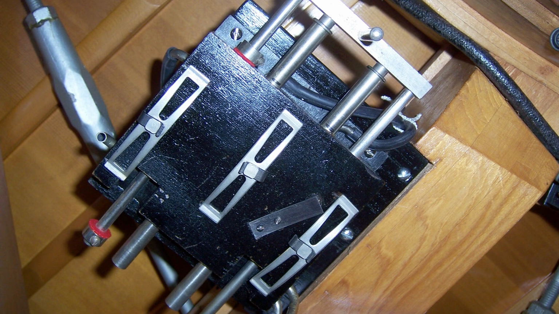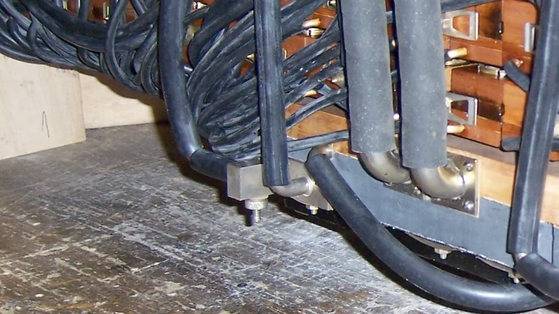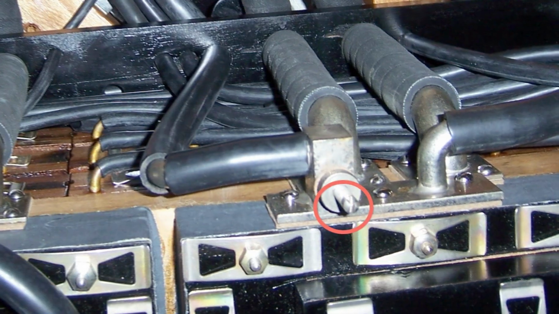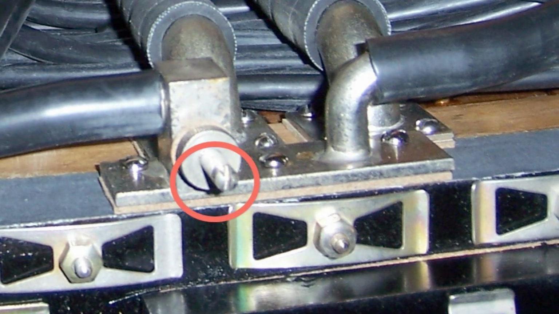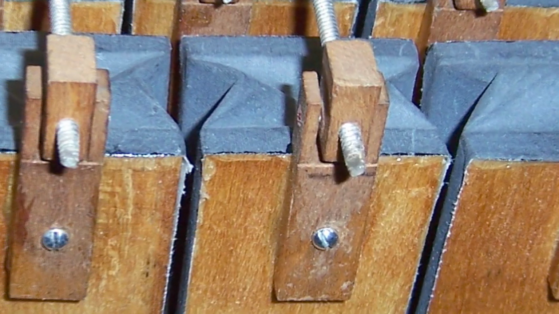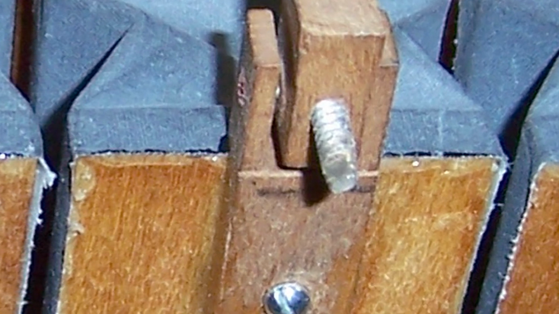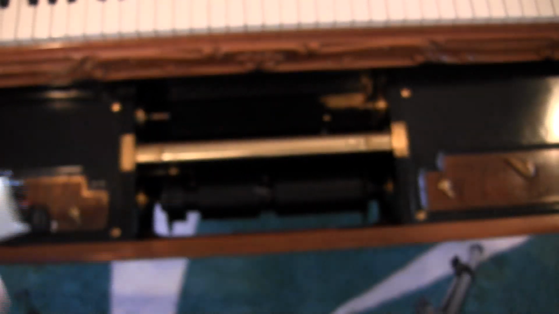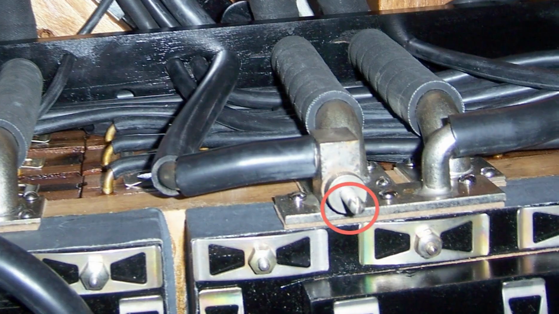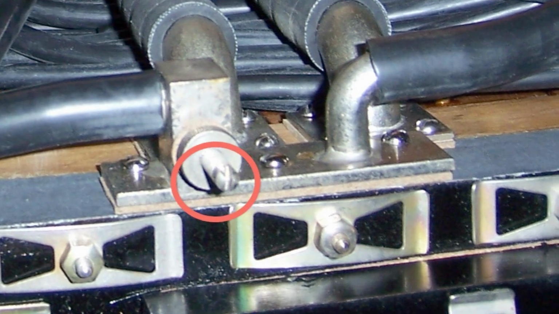With the first intensity adjuster pulled all the way out, that's the minimum setting, set the needle valves on the bass and treble to the lowest reliable setting. Any notes that skip should have the note compensation screw on that pneumatic adjusted to open the span. Use the note compensation roll, but first set the bass slightly higher than the treble, about 1/2 inch.